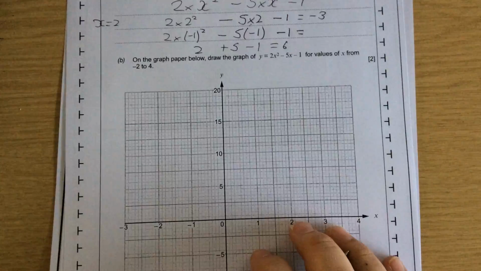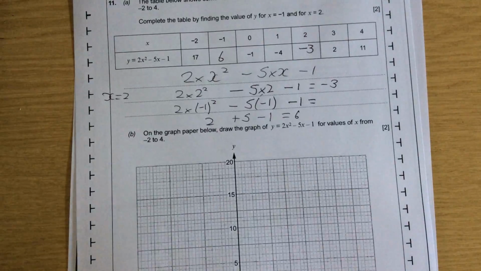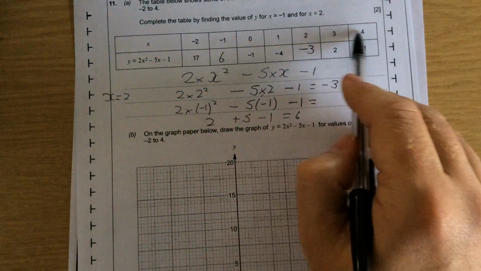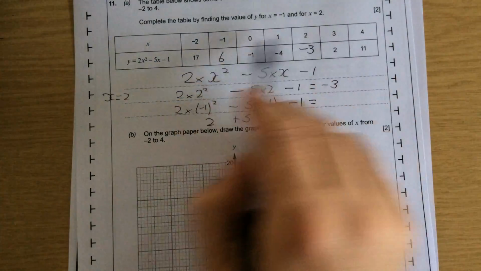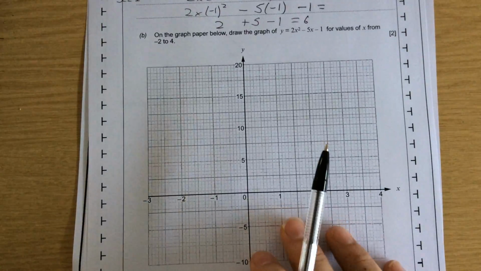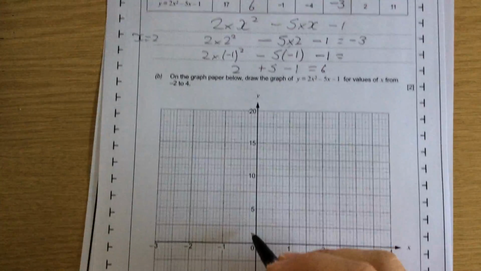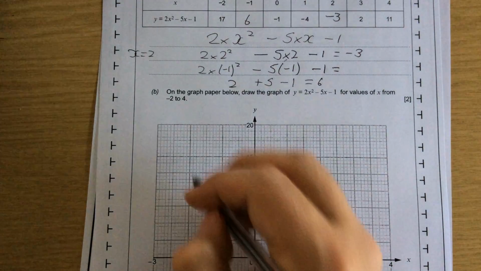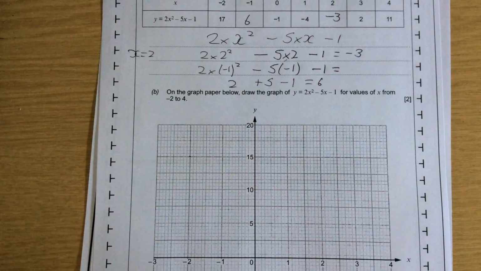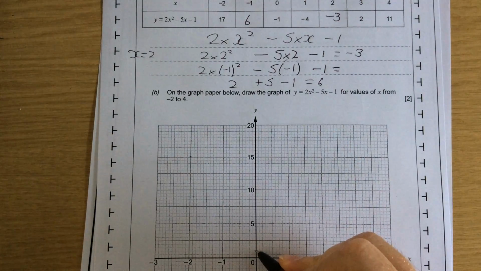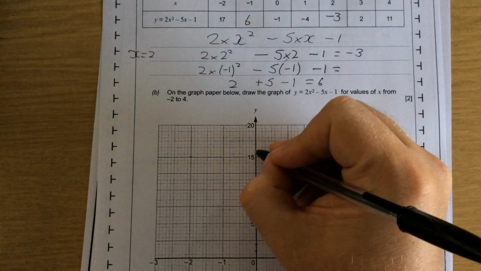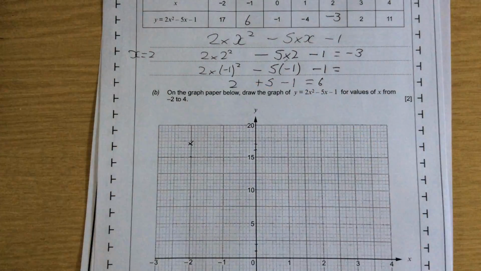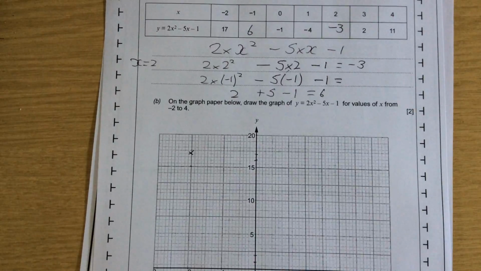Now, on this graph paper, I've got to plot them. So when x is -2, y is +17. The first coordinate tells you how far across, the second one tells you if you're going up and down. So it was -2, 17. I'm going to cross to -2 and up to 17, which is 15. Every 2 little squares is going to be 1, so 16, 17. So -2, 17 would be there.